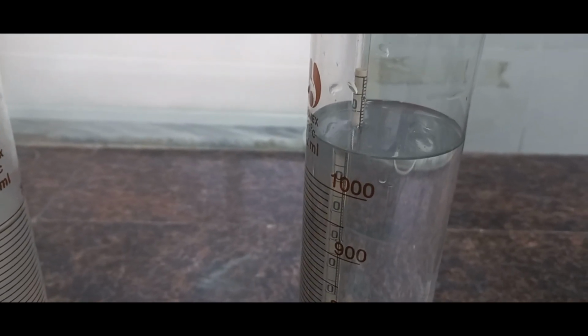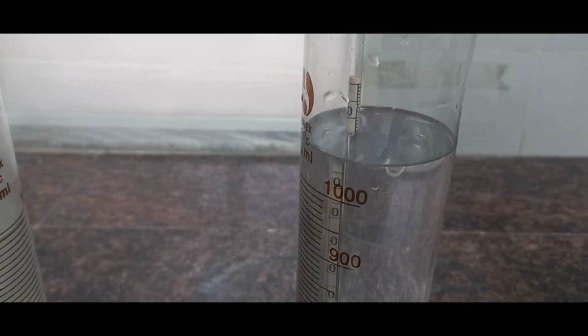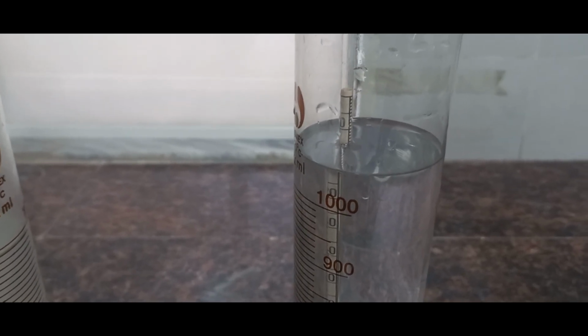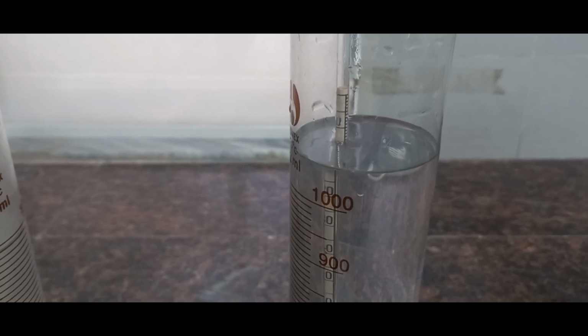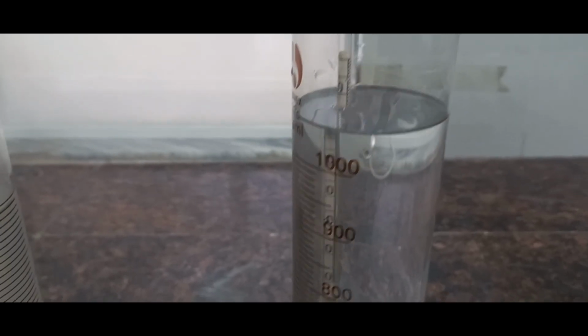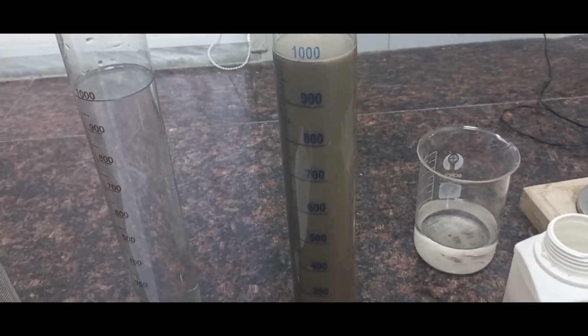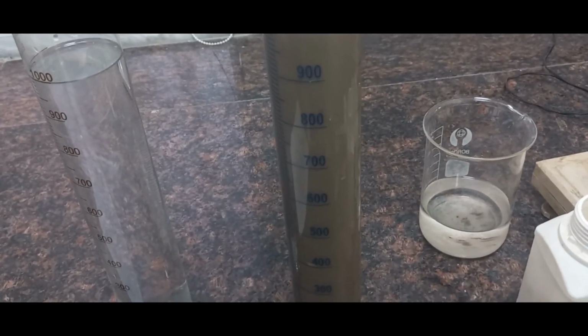Same as previous, it is 4. Our offset RDM value calculation reading is 4. Now we will take the temperature reading in the soil suspension.